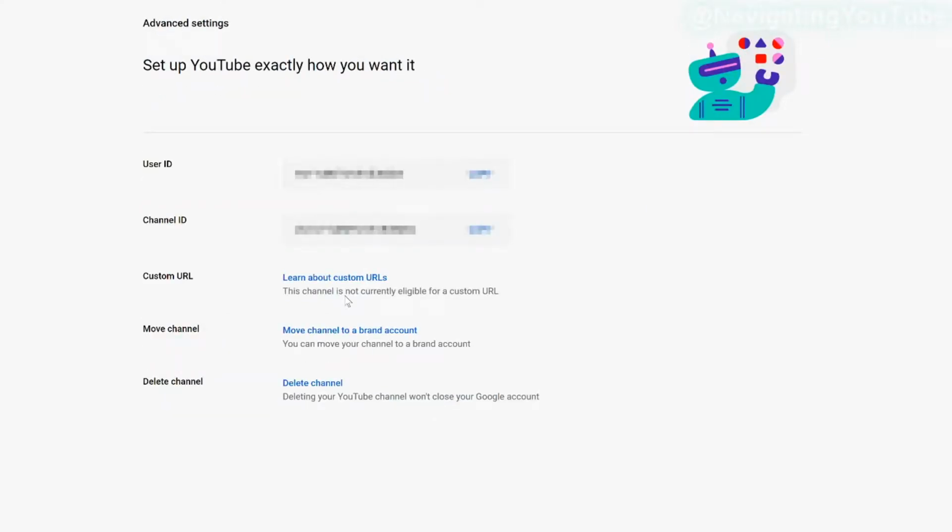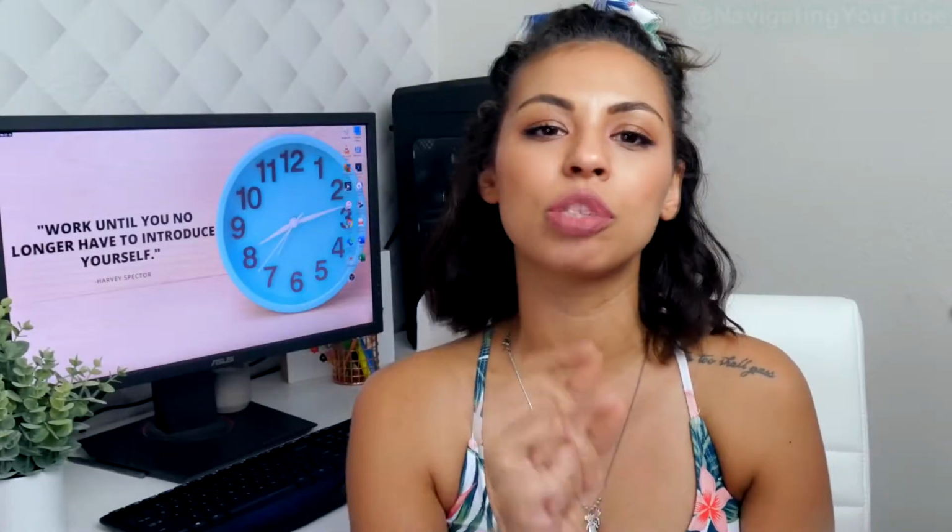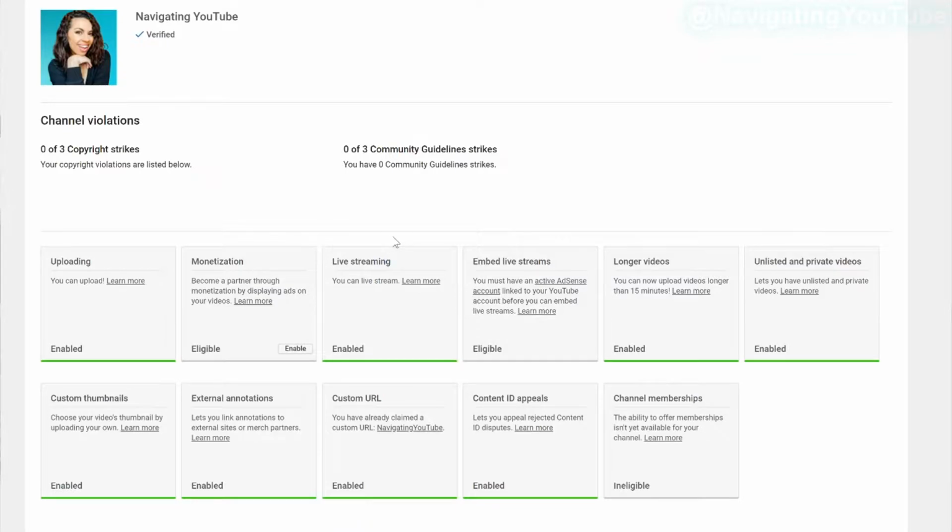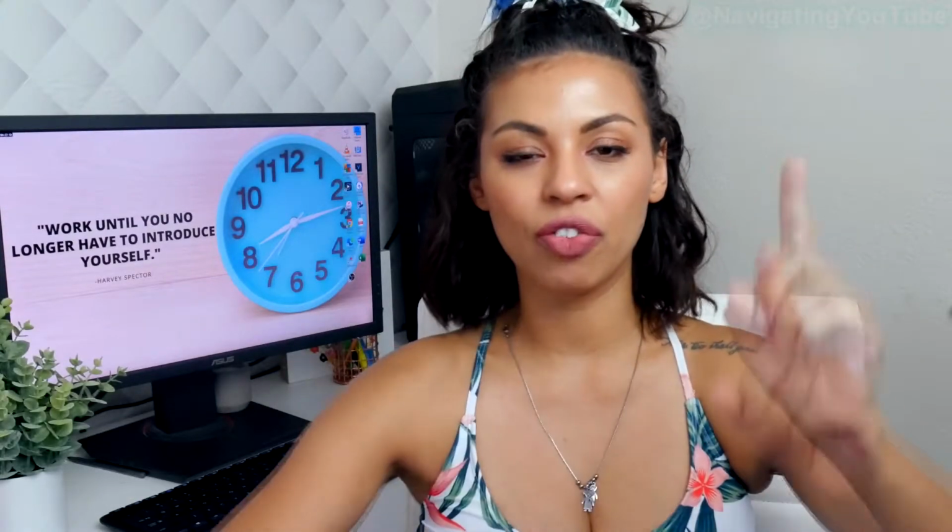Alright, if you are watching this but you can't figure out why you don't have access to set up your own custom URL, you may be missing one of the 4 following eligibility requirements. First and foremost, you want to make sure you have gone into your settings and features and enabled all of your features. Then make sure you have all of the following checked off.